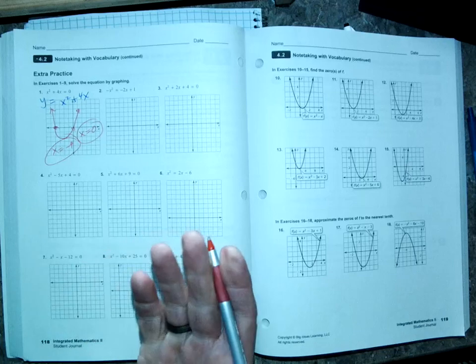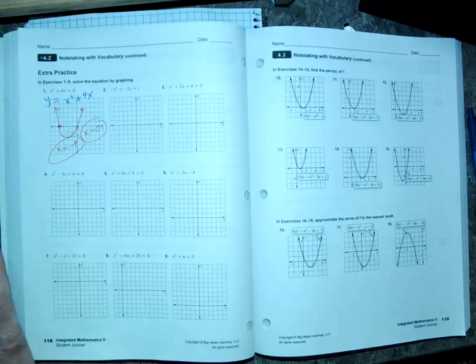Okay, so graph them. Show me the answer. We're good to go. Okay, nice job, guys. Keep it coming.